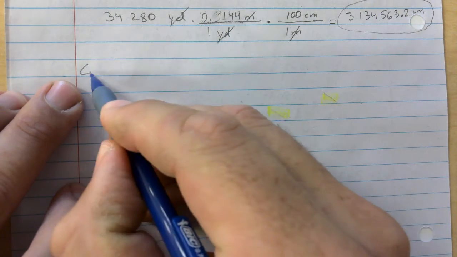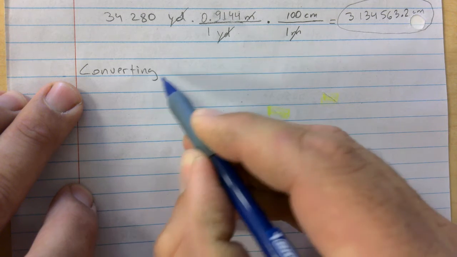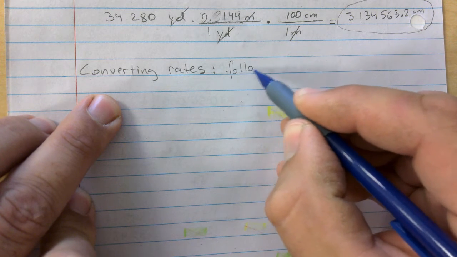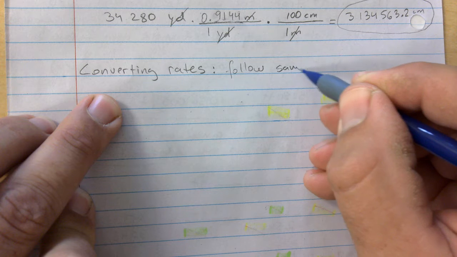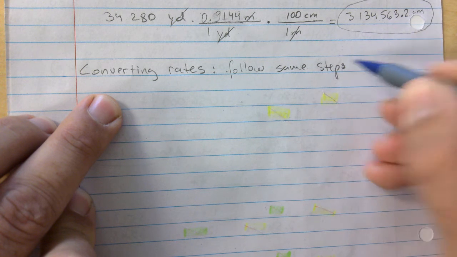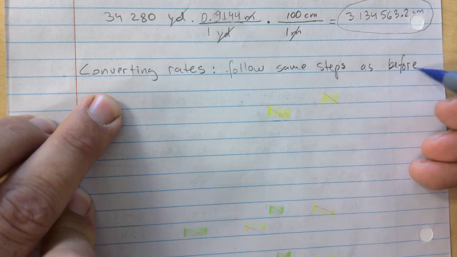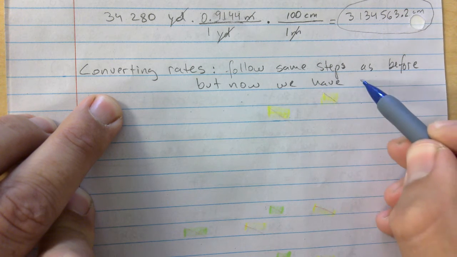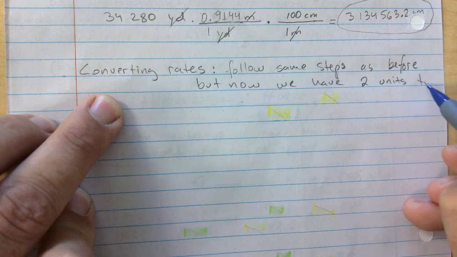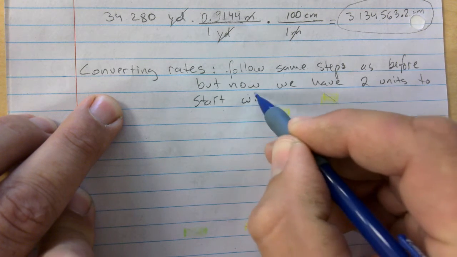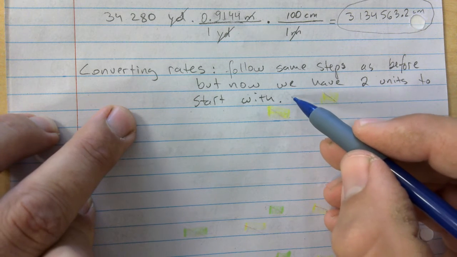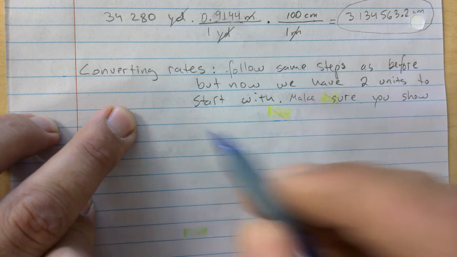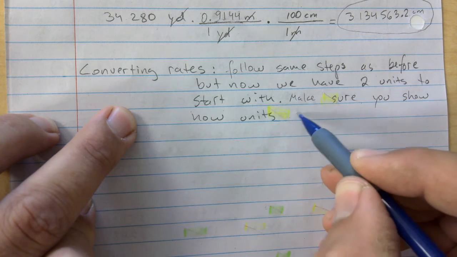Follow the same steps as before, but now we have 2 units to start with. Make sure you show how units cancel.